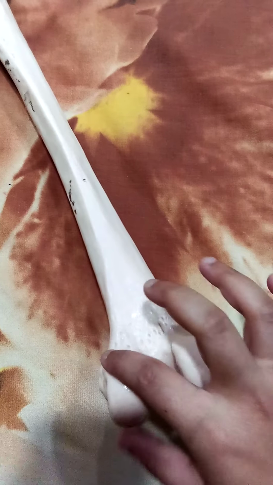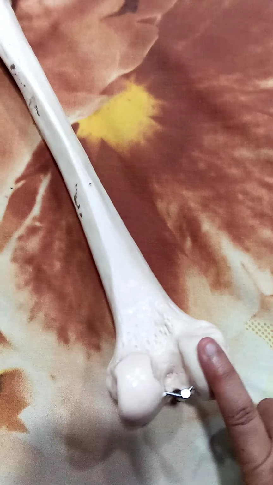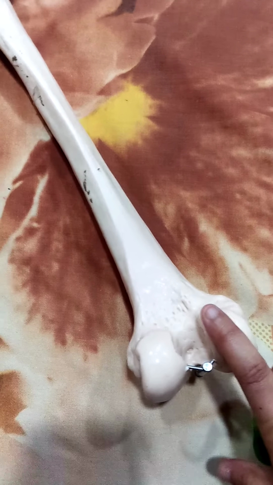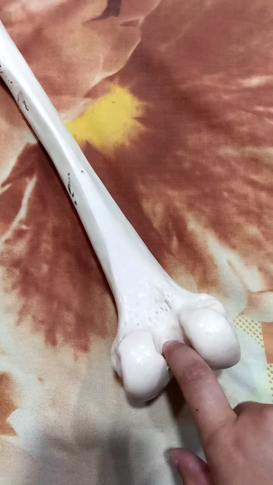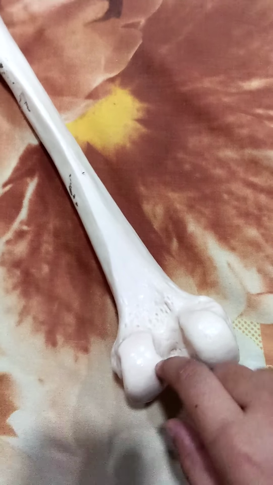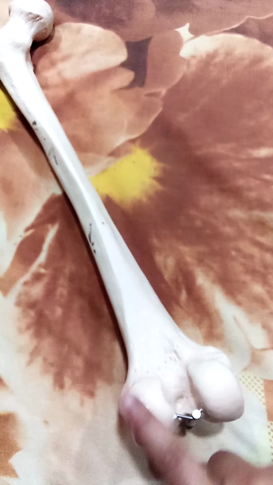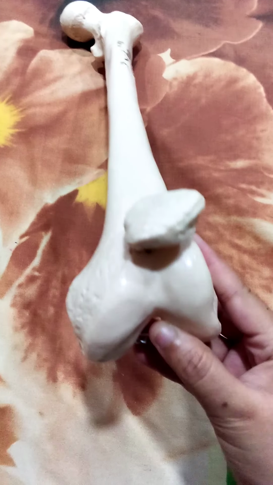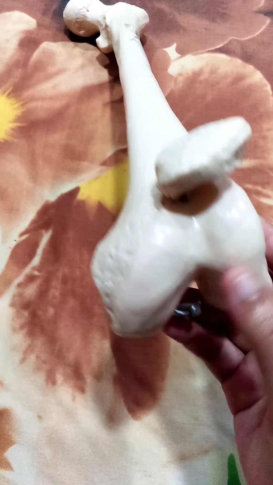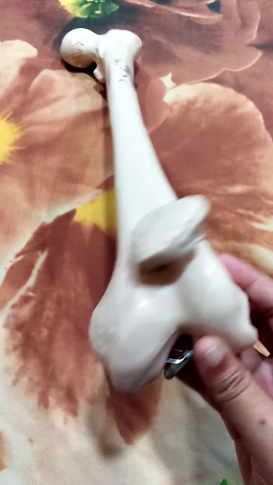After that, these two condyles are present. This is the medial condyle, this is the lateral condyle, and these two condyles are separated by a notch which is known as the intercondylar notch. A point to be noted is that on the posterior side of the femur there is a notch which separates these two condyles, but on the anterior side there is no notch present. These two condyles are connected very smoothly on the anterior side.